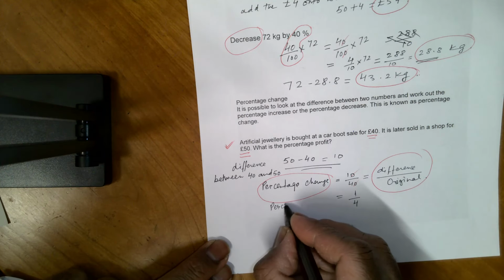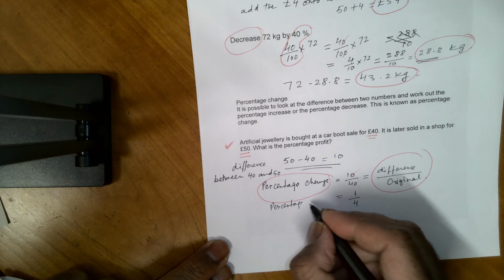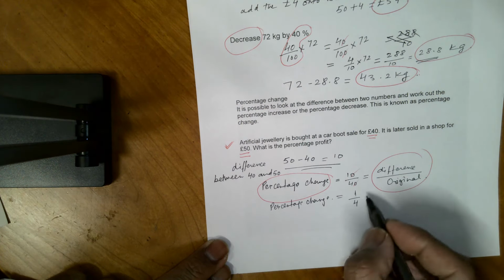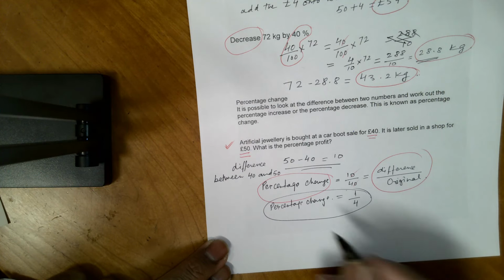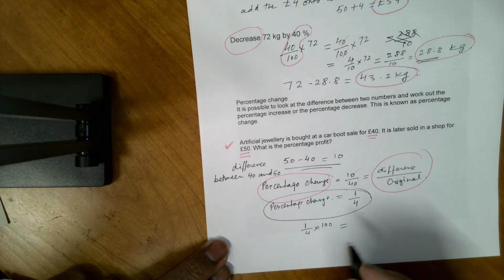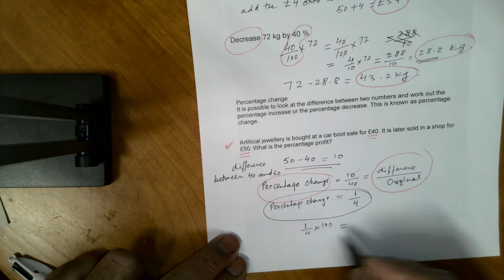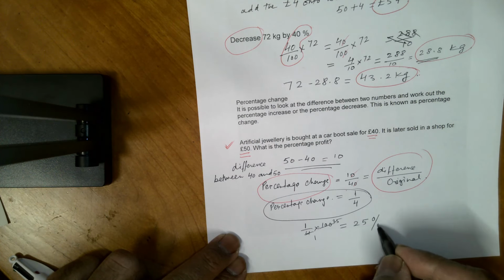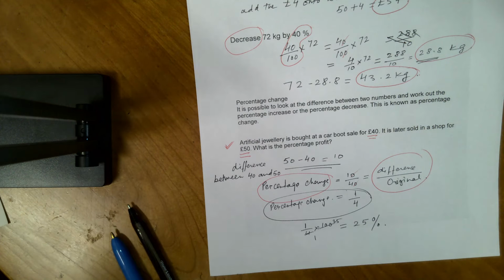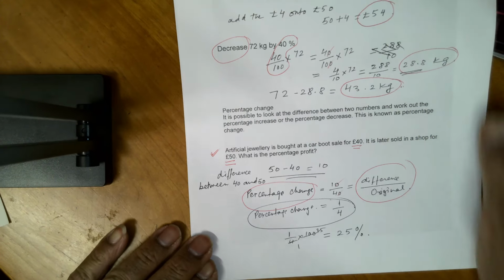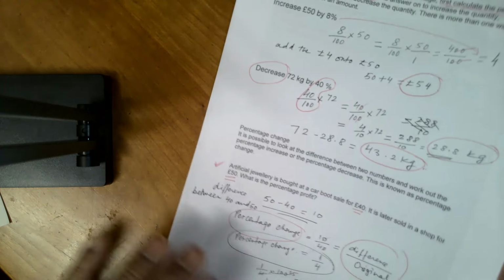That's the percentage change. Now the percentage change, you simply multiply with 100 because you need a percentage, and that gives you 25, and that will be 25%, right? So now move to another example.